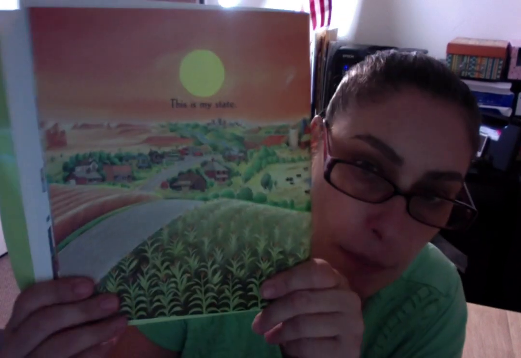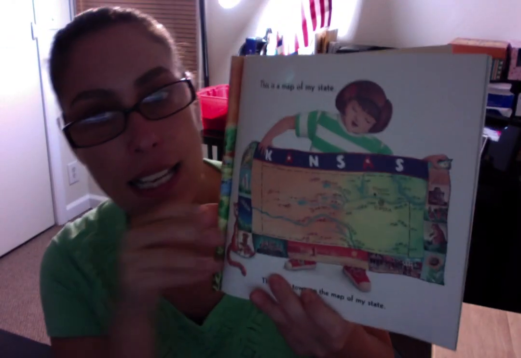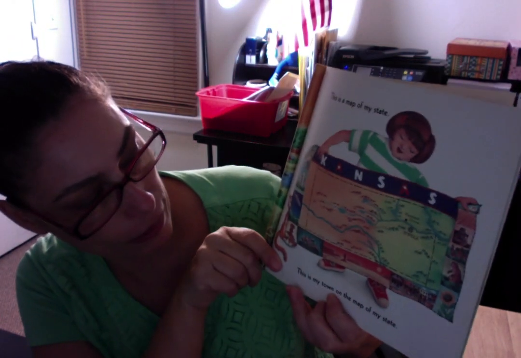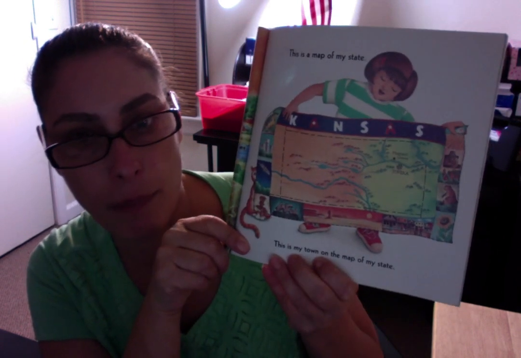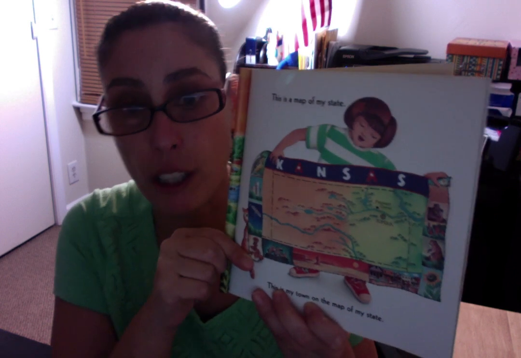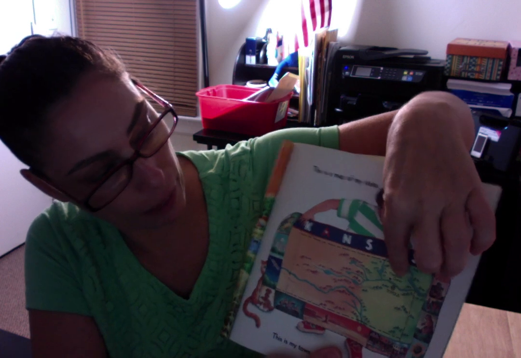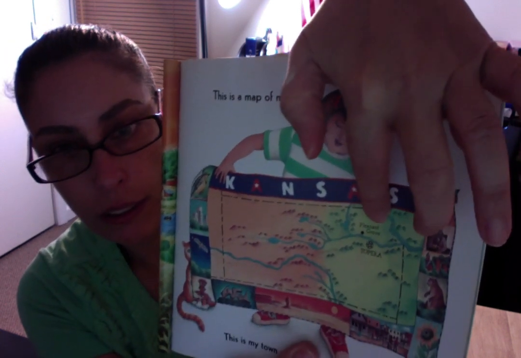Let's see the next map. This is my state. So our state is New York. We live in New York State, which is a big, big state. We only live in a small part of New York State. This is the map of my state. This is my town on the map of my state. So her state is a state called Kansas, and that's in the middle of our country. And let's see where her town is. Her town is right here, Pleasant Grove. That's her town in her state.